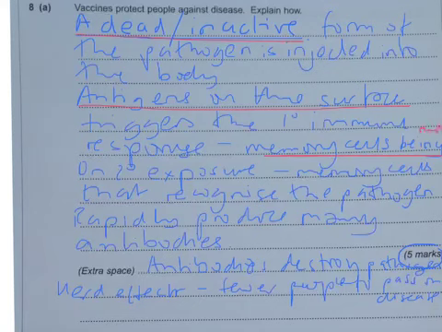On the second exposure, it's these memory cells that recognise the pathogen, and they rapidly produce many antibodies, and it's these that then actually destroy the pathogen. It's essential you use the right words to get the marks.